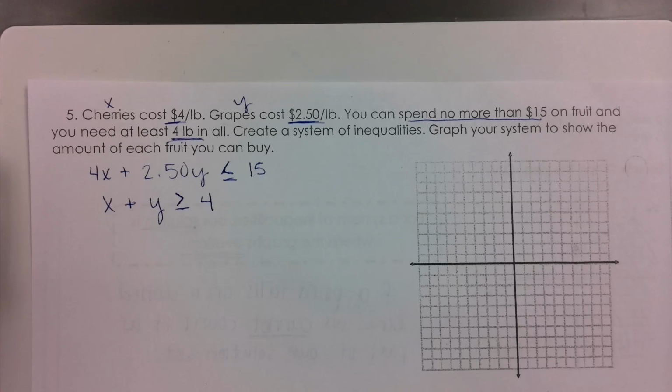So the next thing that it wants us to do is to graph this. So we are actually going to graph it on your calculator. Actually, no, we're not. I lied. Never mind. Sorry. We can do this one by hand. Can we do this one by hand? Yeah, we'll do this one by hand.